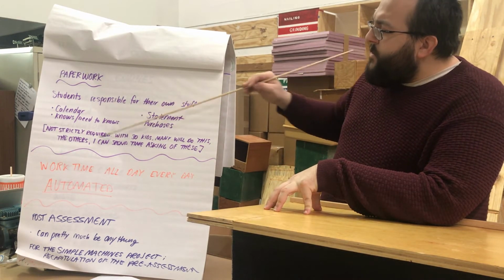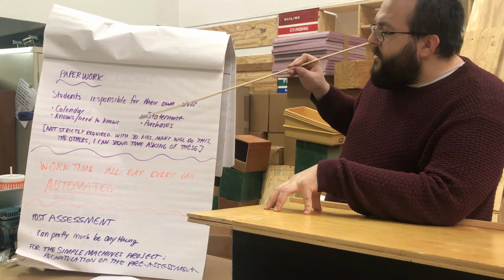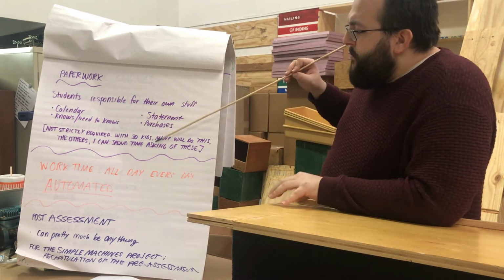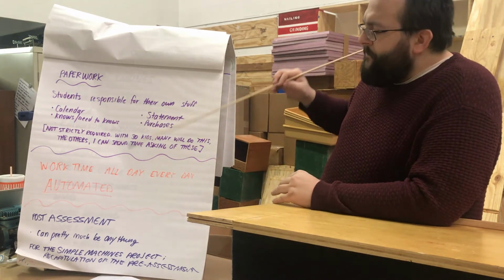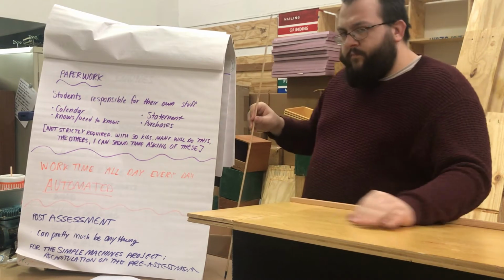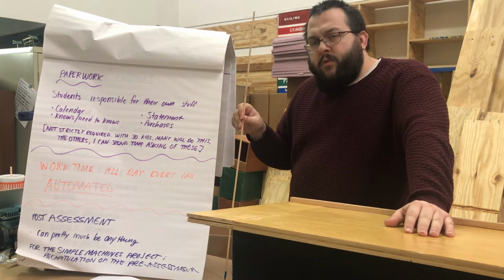These things are not strictly required, as it says here. With 30 kids, many will do this. The others, I can keep an eye on. So basically, what is this for? Most of the kids that I have will do this. There are some that won't.